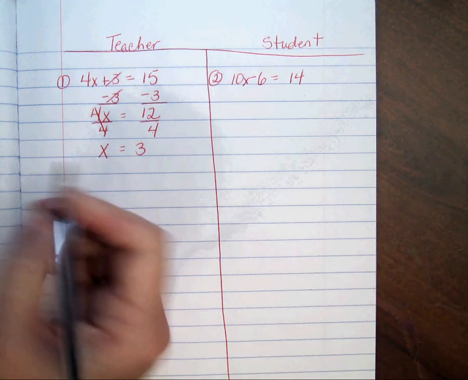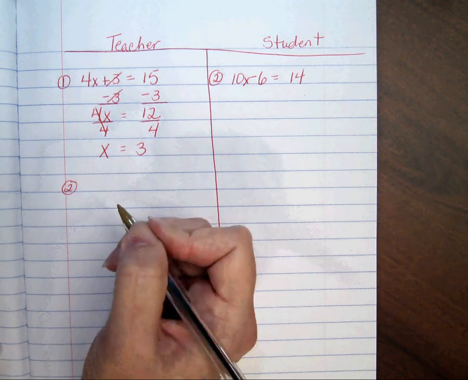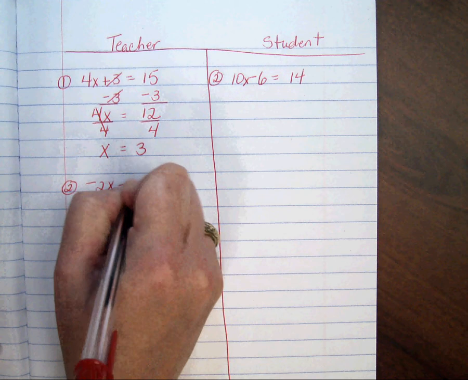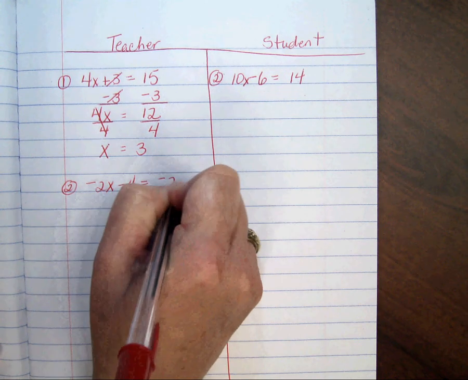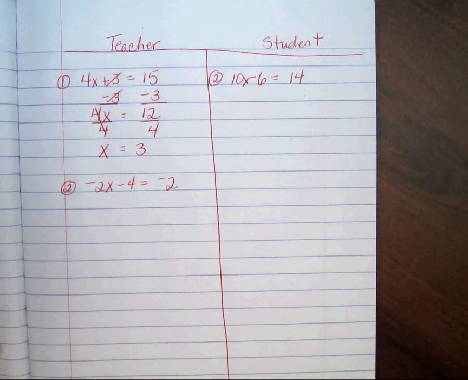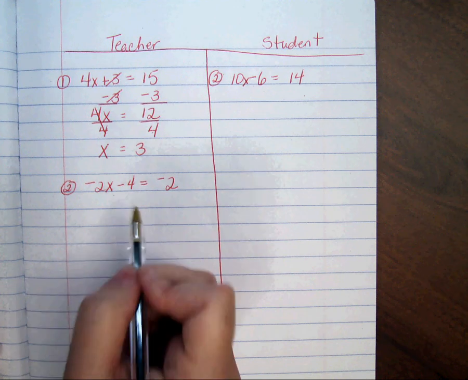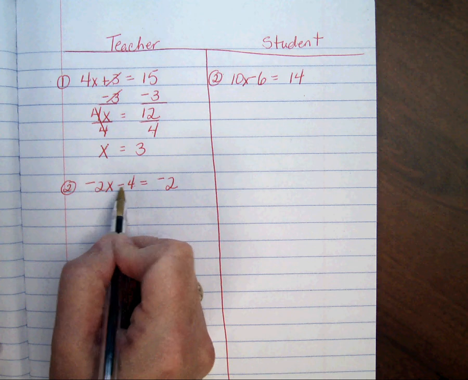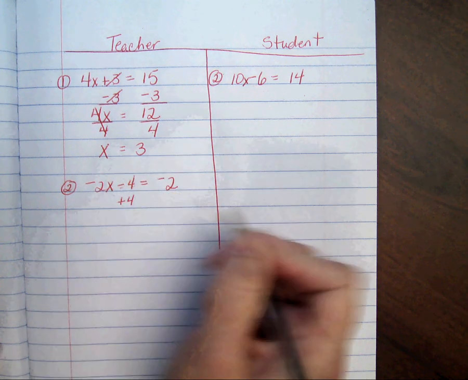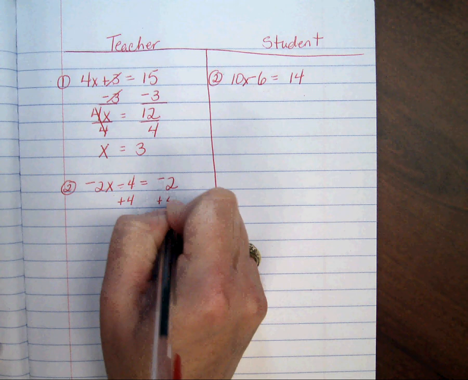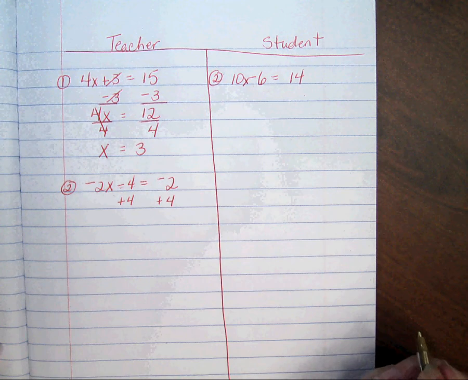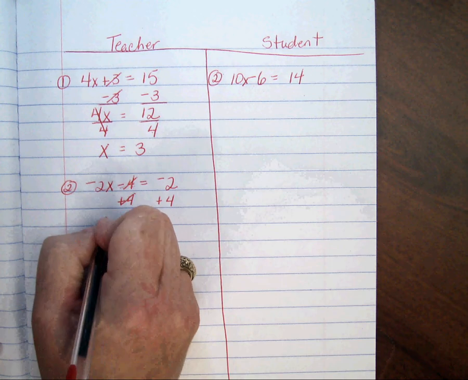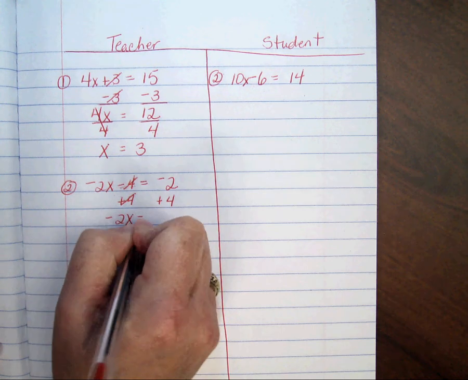Alright? Number 2 on the teacher side. Negative 2x minus 4 equals negative 2. First step, according to your notes, is to either add or subtract. I see subtraction right here. The opposite of subtracting 4 is adding 4. So I'm going to add 4 to both sides. Negative 4 plus 4, that cancels, leaving me with negative 2x on this side. And then I've got negative 2 plus 4.